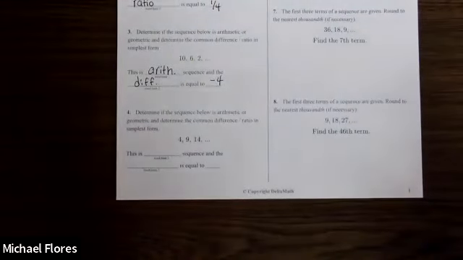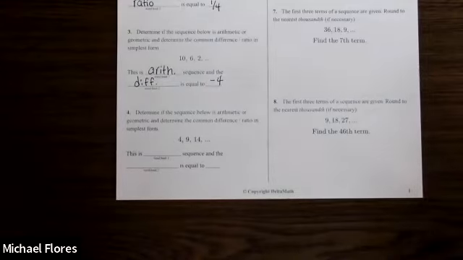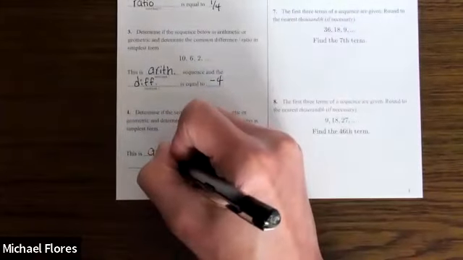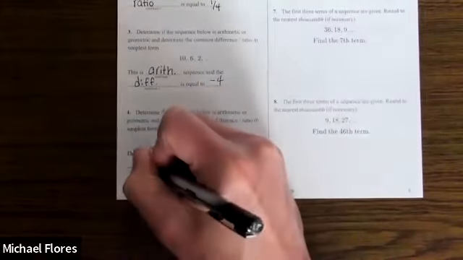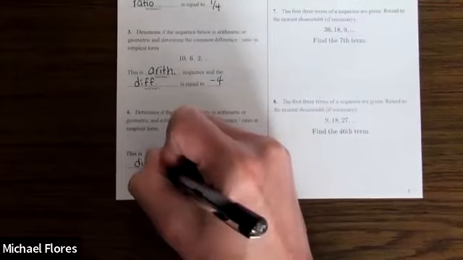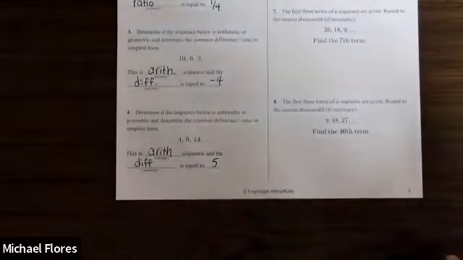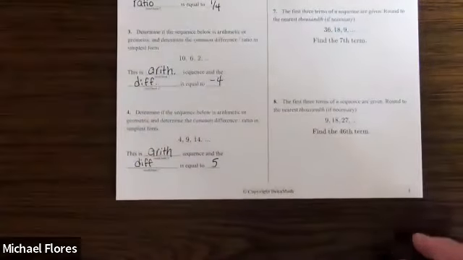Example 4, determine if the sequence below is arithmetic or geometric. It looks like we are adding by 5 each time, so addition, that's arithmetic. Therefore, we have a common difference. And that difference is 5. So hopefully you get the pattern by now. Let's go ahead and jump over to example 7.